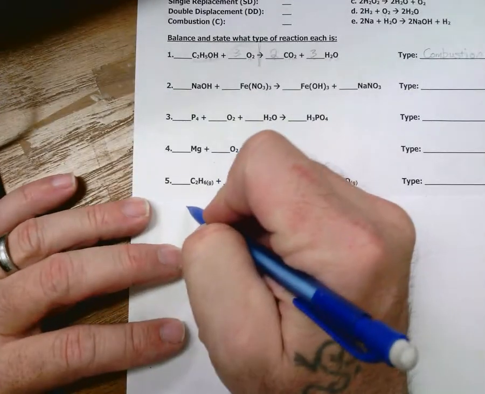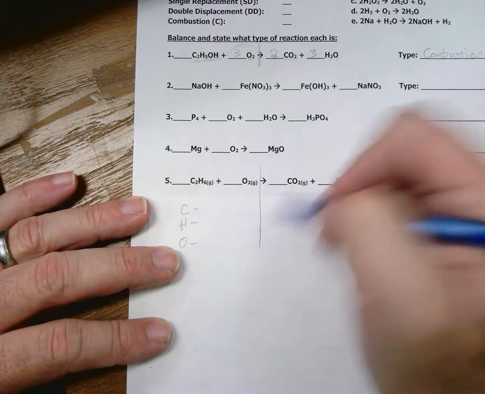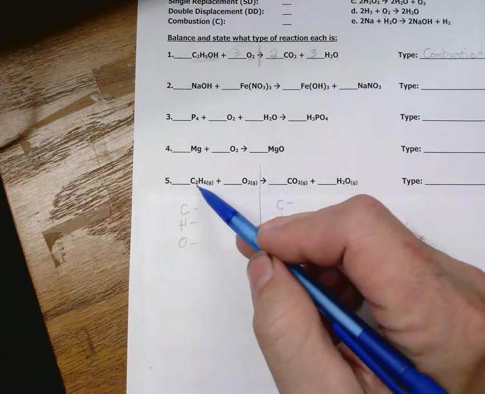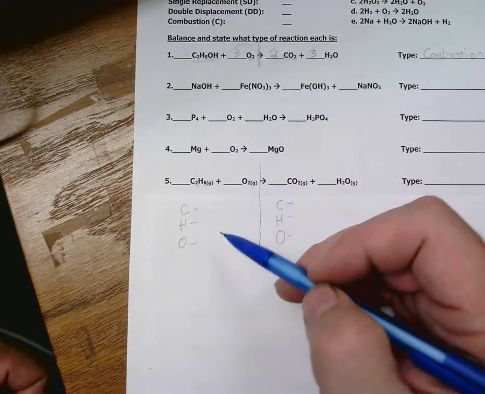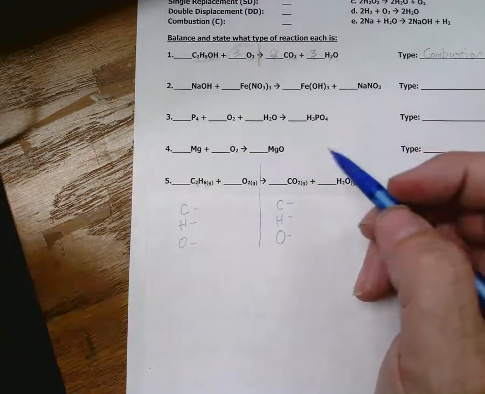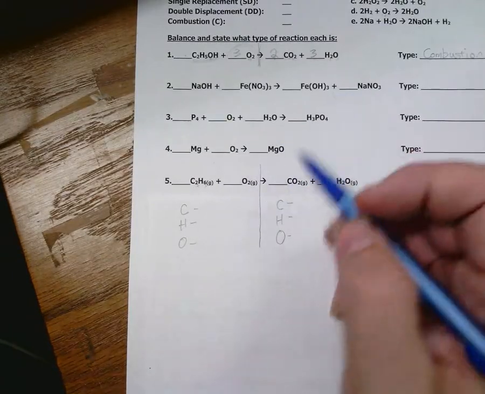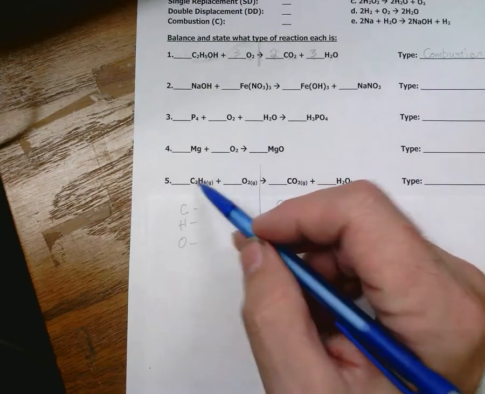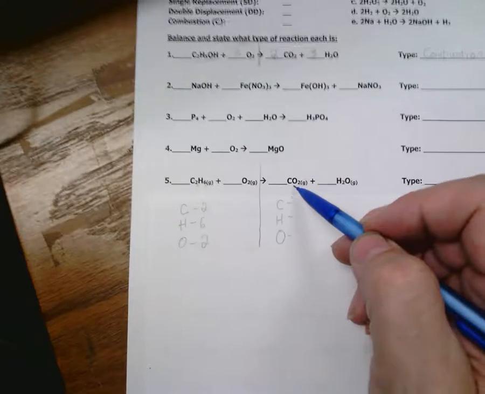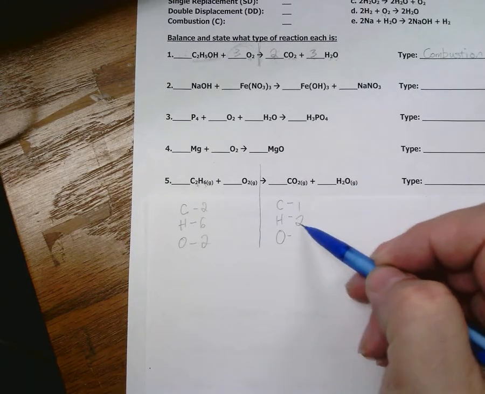So, carbons, hydrogens, oxygens. And this is an even amount, so I'm not going to mess with this yet. I'm not going to put a 2 out in front of this one either, just because I don't know what's going to happen. Normally I would, but let's try this one again without putting a 2 out front. All right, carbons I have 2, hydrogens I have 6, oxygens I have 2, carbons I have 1, hydrogens I have 2, oxygens I have 3.